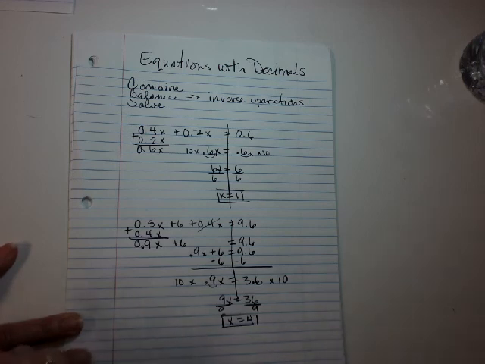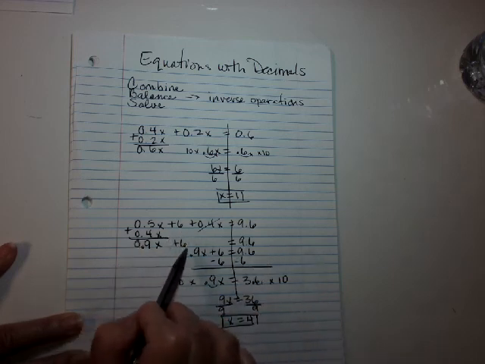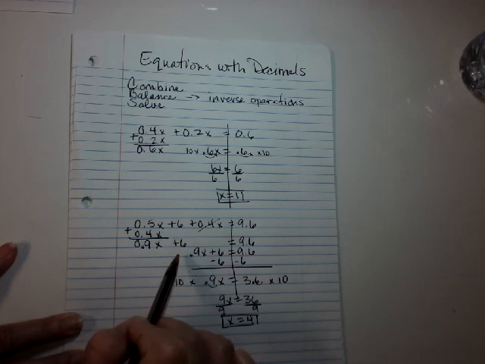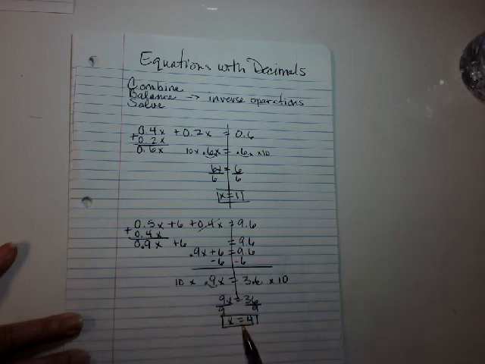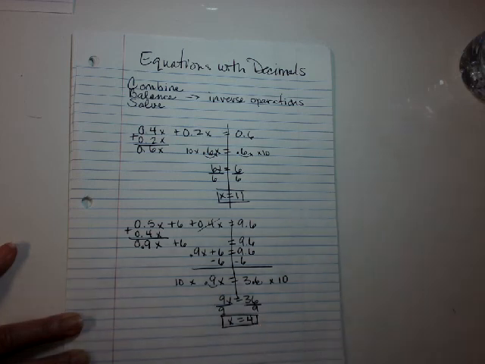So even though that started out a little bit complicated throwing in the decimals, we were able to combine the like terms. We got rid of that 6 constant that was by itself, and then we used our base 10 rules to move our decimals to have whole numbers, get rid of the decimals to come up with our solution of x equals 4. And I hope that was helpful.